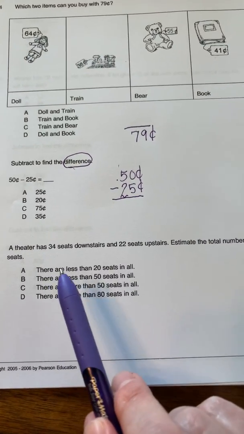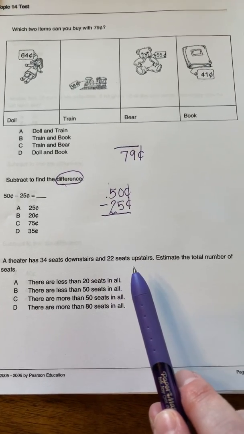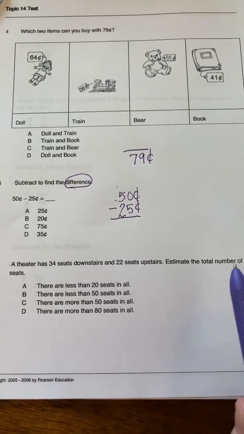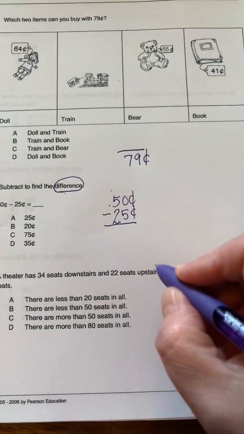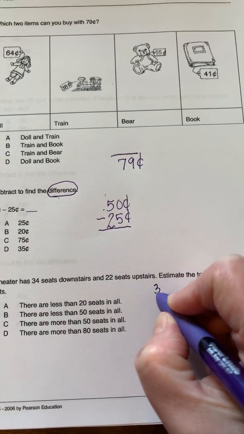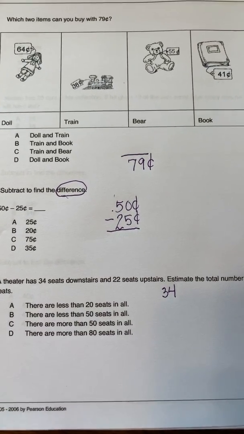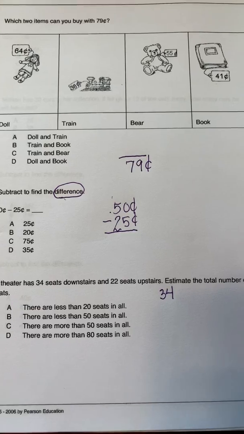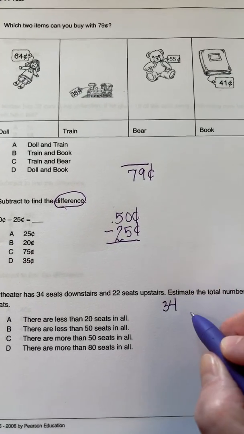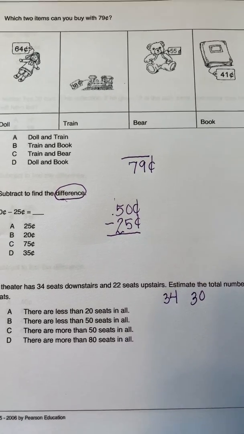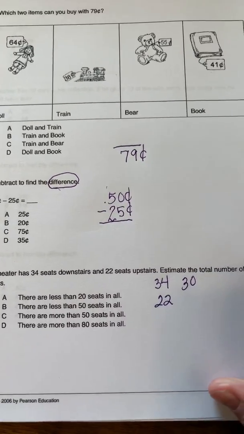Number 6, a theater has 34 seats downstairs and 22 seats upstairs. Estimate the total number of seats. Okay, we want to estimate again. So we have 34. And what would 34 be closest to? Either 30 or 40. Okay, you're right if you said 30. And then think about what 22 is closest to.